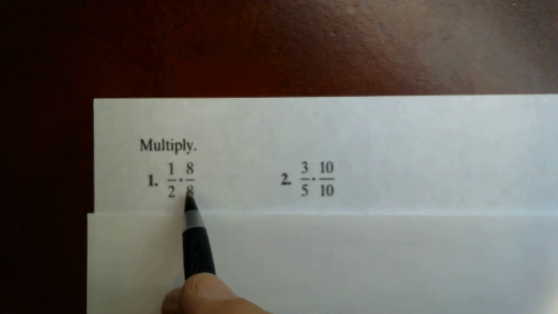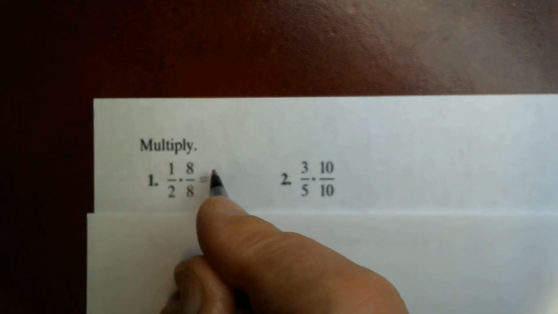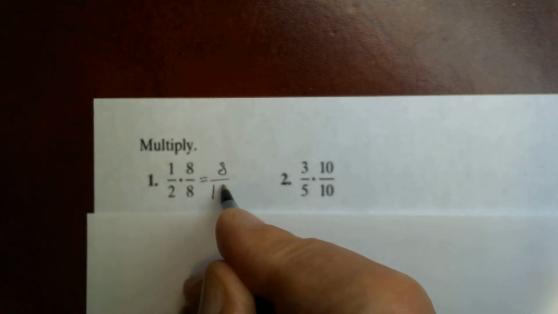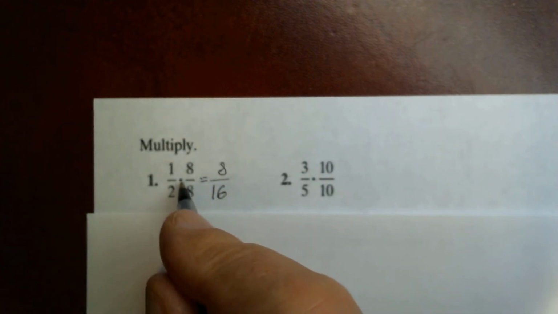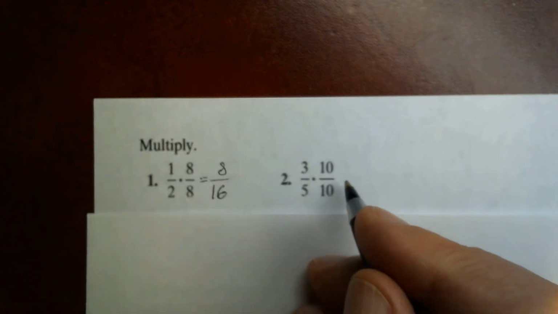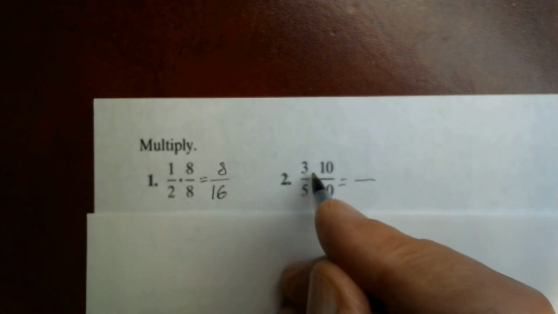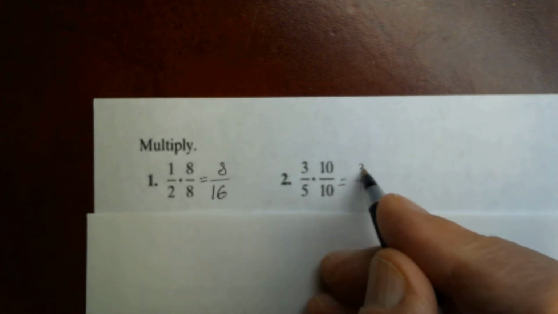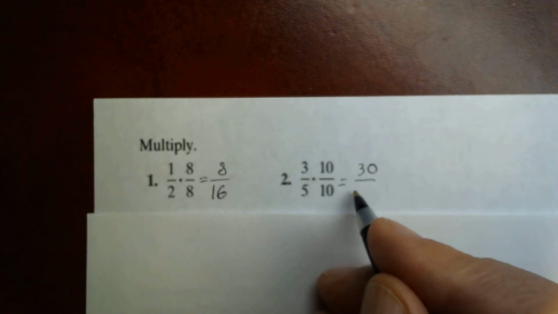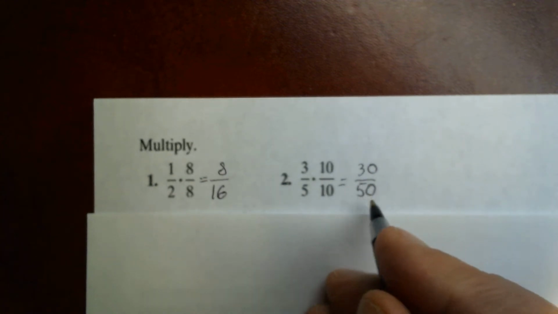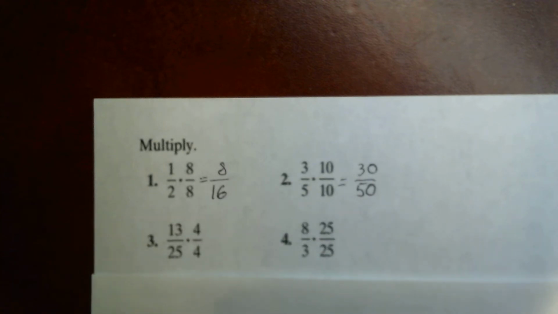1/2 times 8 divided by 8, which of course would be the same as 1/2 times 1. But from what we learned about multiplication, that's equal to 1 times 8, which is 8, and 2 times 8 is 16. So that's equivalent to 8/16. Similarly, for exercise 2, we know that 3 times 10 is 30, and 5 times 10 is 50. So 30 divided by 50 would be the equivalent fraction.